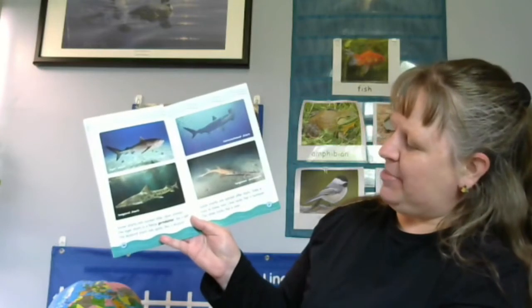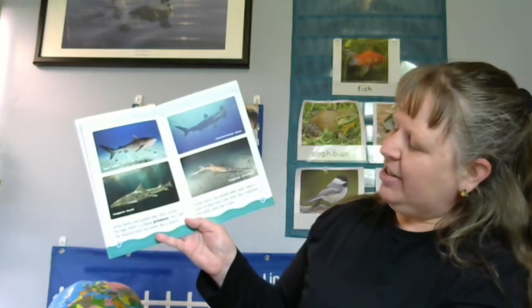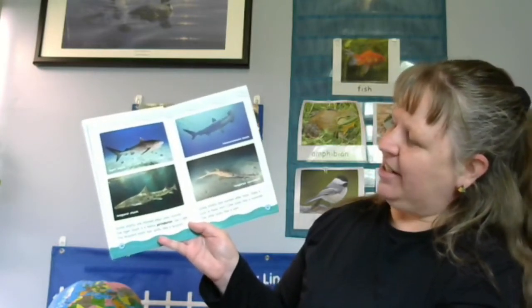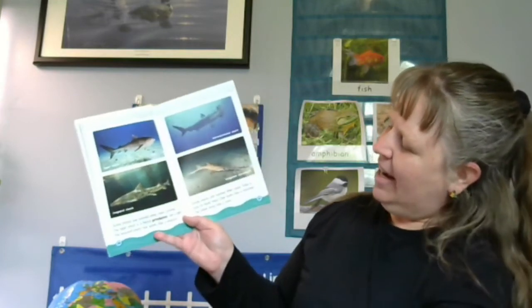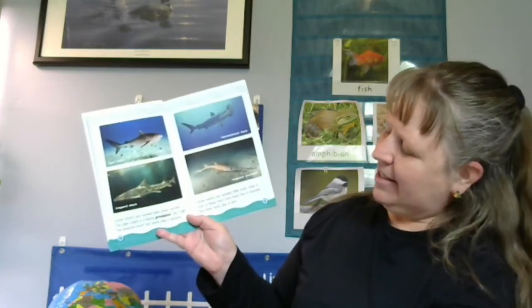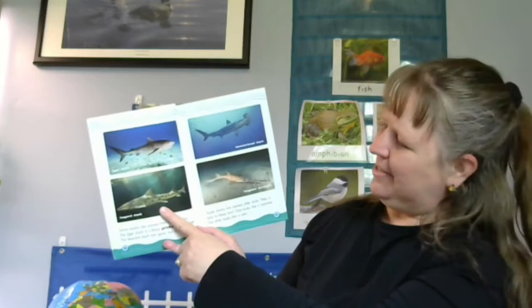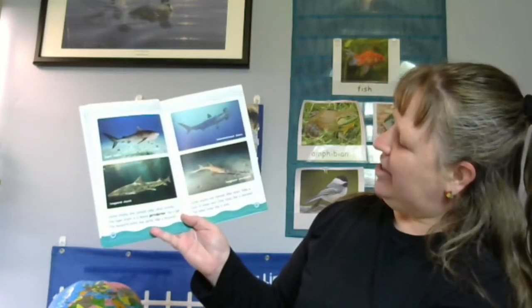Some sharks are named after other animals. The tiger shark is a fierce predator, like a tiger, and here it is. The leopard shark has spots, like a leopard. So it does. Some sharks are named after tools.